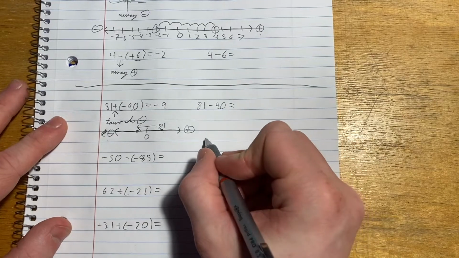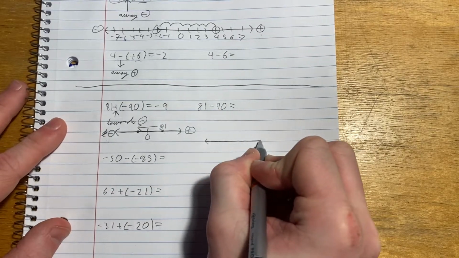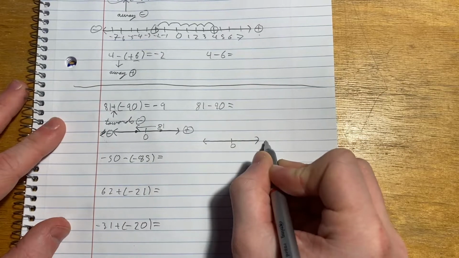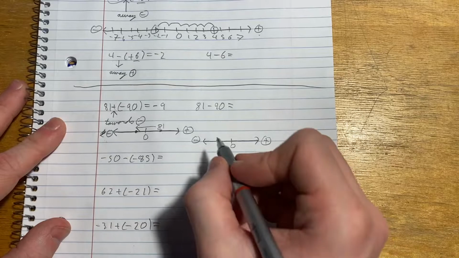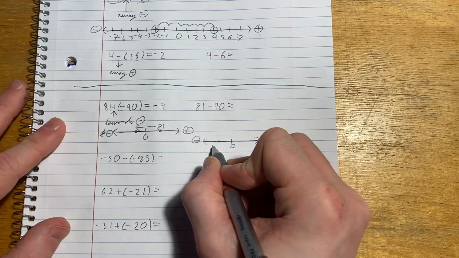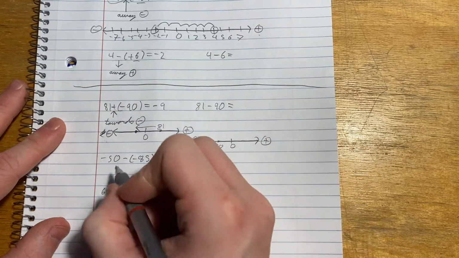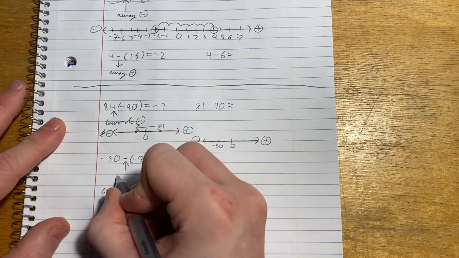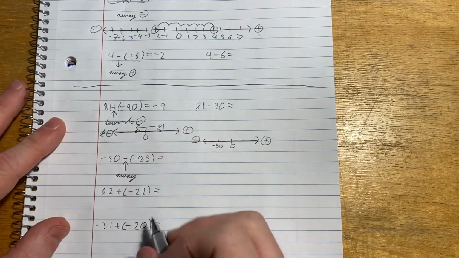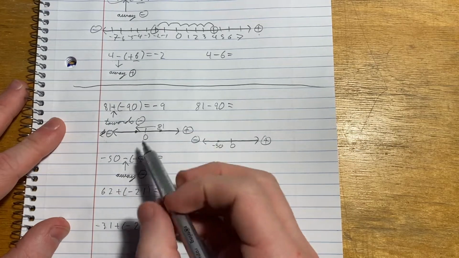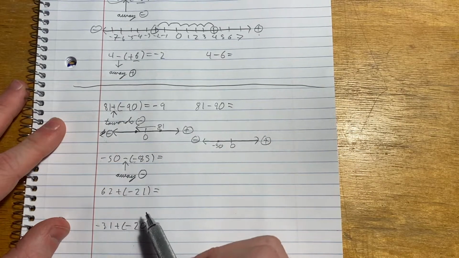So again, we can draw number lines without increments, like so. Identify -50, interpret the minus as away. We're going away from another minus.